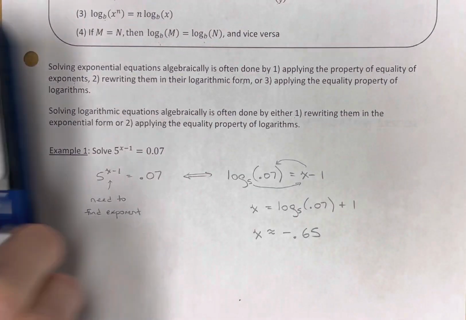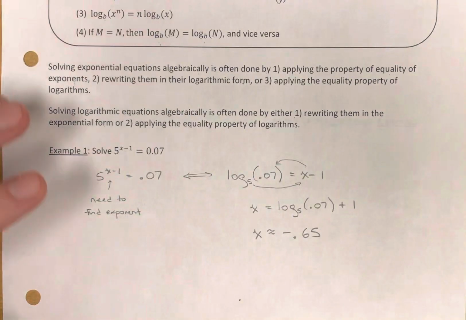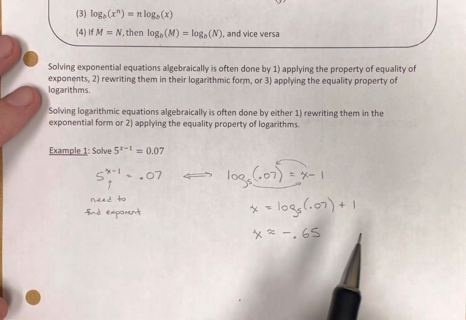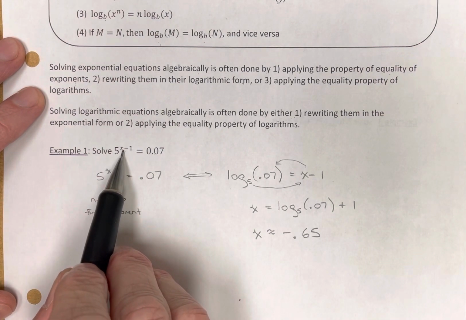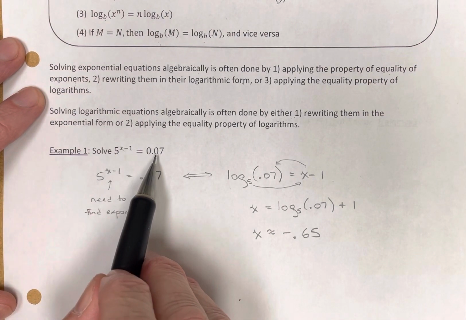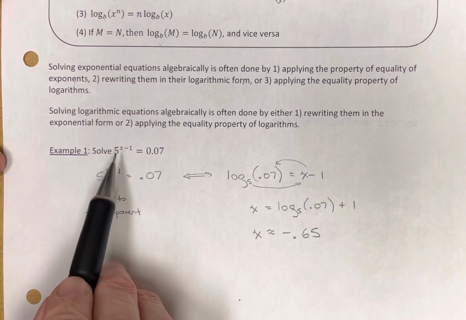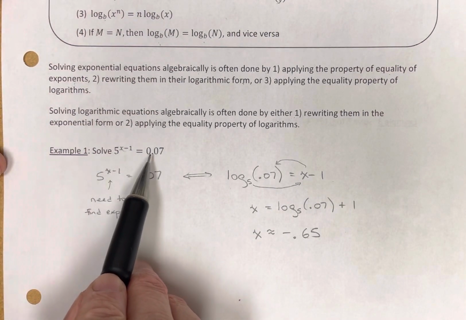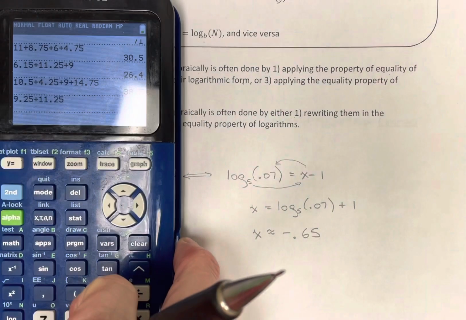Let me double check that. Let's make sure we've got that. I'll tell you, we can double check that with a graph. So we can check this in 2 ways. We can put this answer into here and see if the left side equals the right side. Or we can always solve these things with graphs. y1 equals this side and y2 equals this side, and where they intersect is the answer. Let's solve it graphically.